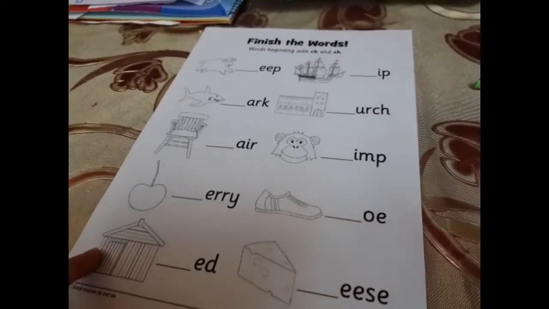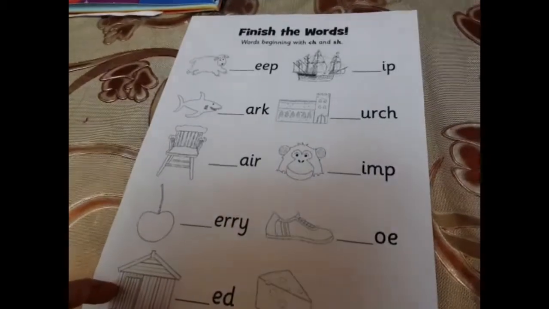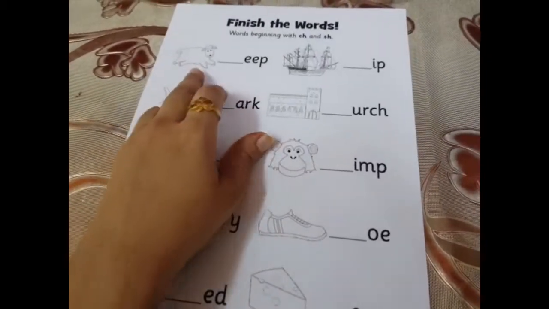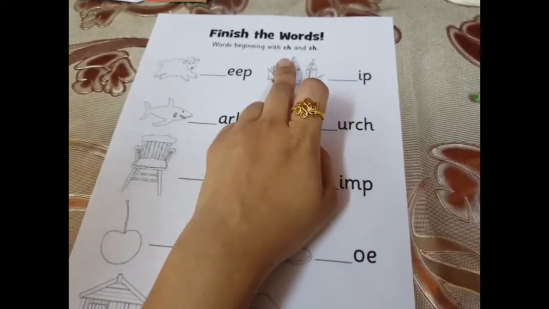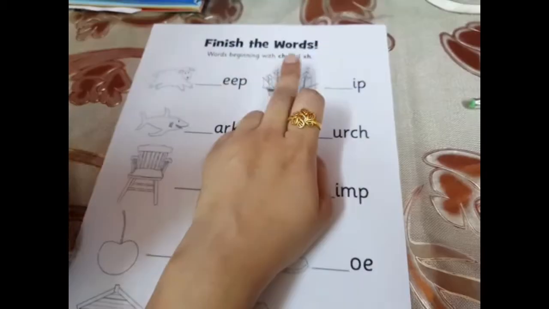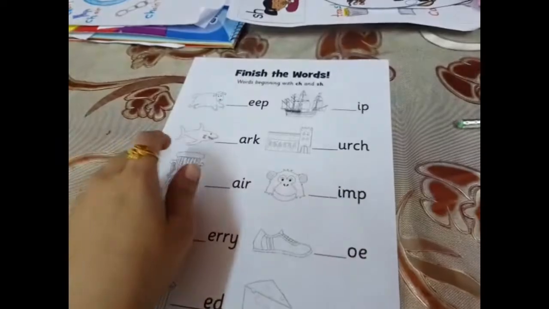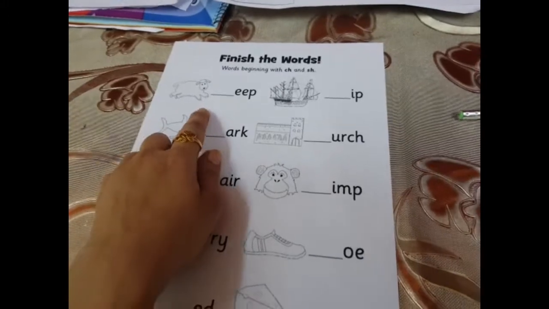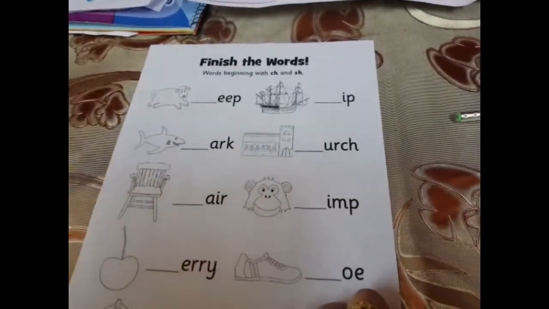At last, I'm giving her this worksheet to check whether she got the sound of CH or SH. Now look here, Filza. You must say the word and you must find out which digraph, CH or SH. CH makes which sound? Ch. And SH makes which sound? Sh. Now tell me, what is this? Sheep. So which one will come, SH or CH? Sh sound.